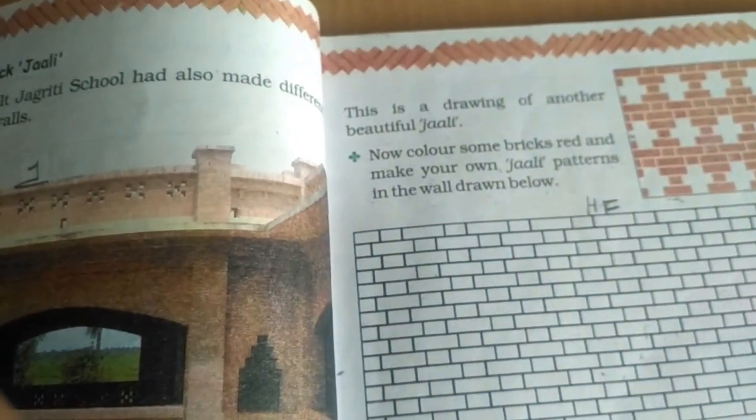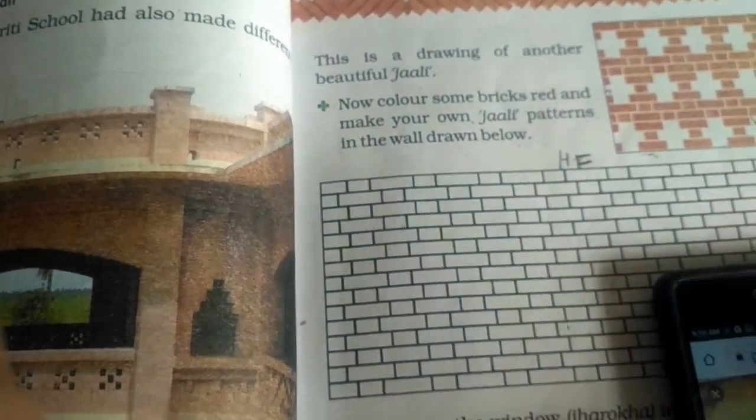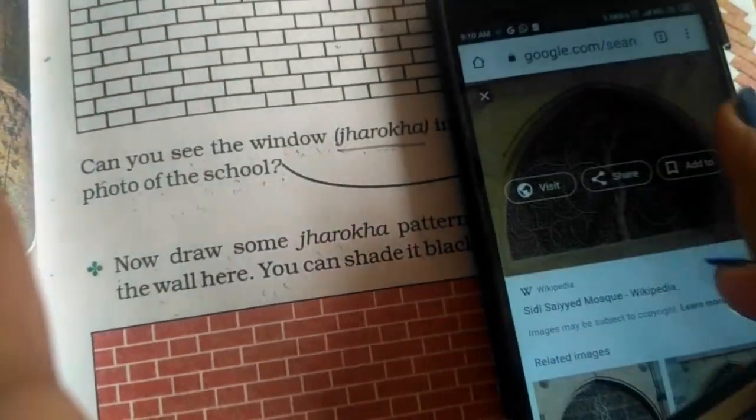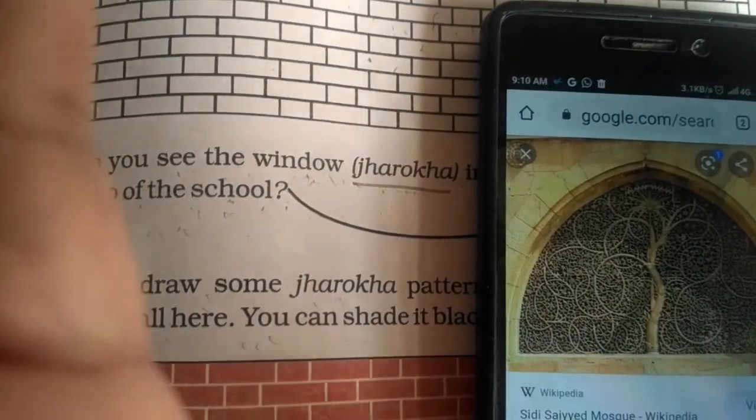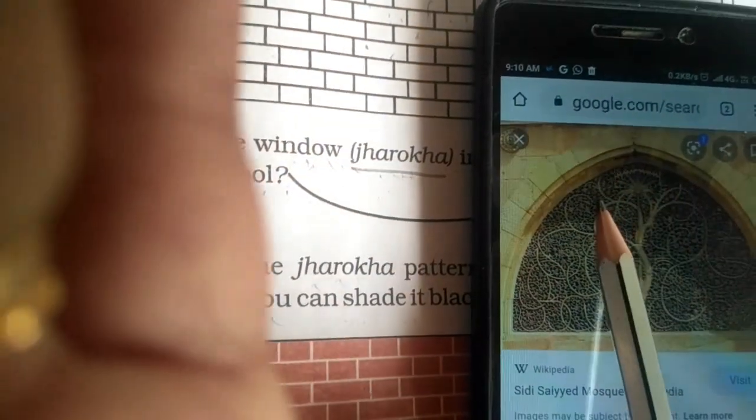This kind of jali, which we also find in Ahmedabad, is world famous and known as the Sidi Sayyid jali. It is a world famous jali which we find in Ahmedabad.